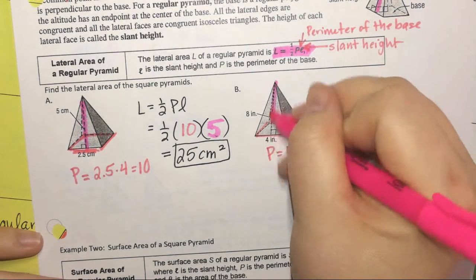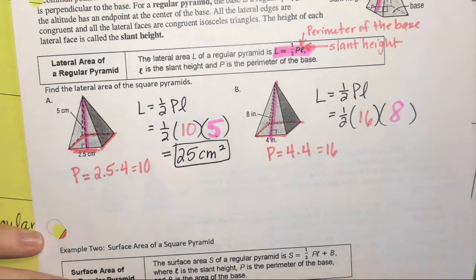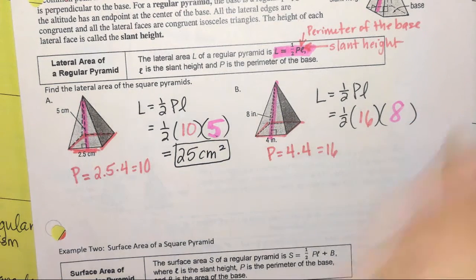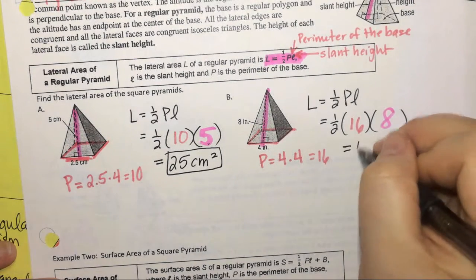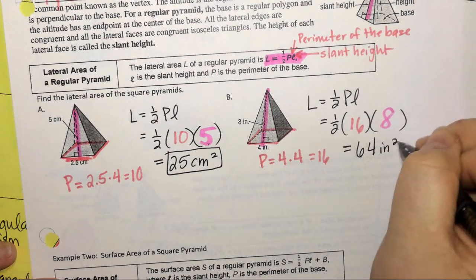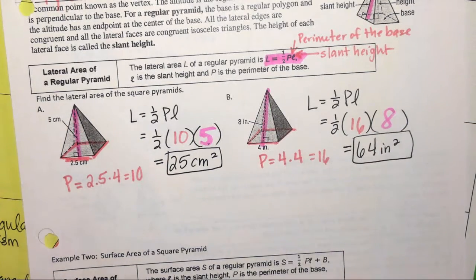It is 8. So I plug it straight in. So 1/2, 16 times 8, I end up getting 64 inches squared. Perfect. Okay, are there any questions about the lateral area for a pyramid?